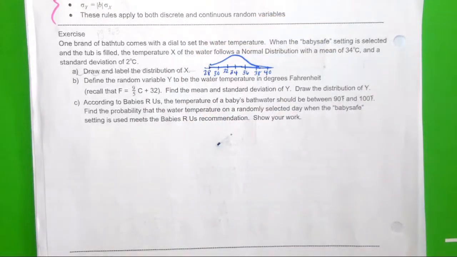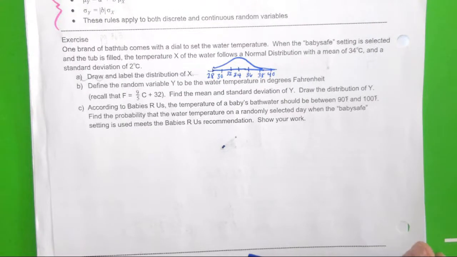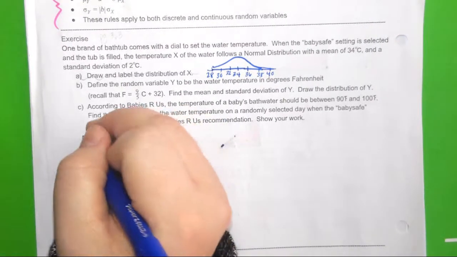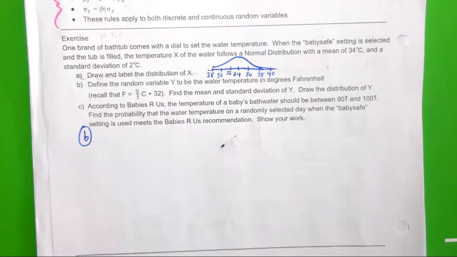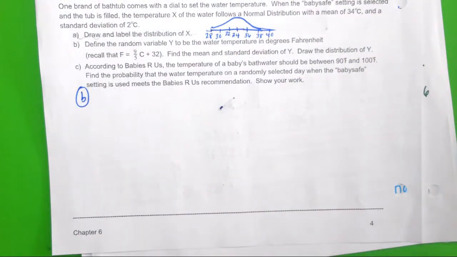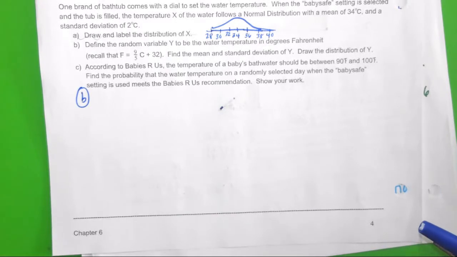Okay, so we could do that. Draw and label, blue. I didn't label, but it's okay. The important part was to get to part B, because clearly you and I don't deal in the world of Celsius. You and I deal in the world of Fahrenheit. So we've got to change this to Fahrenheit.